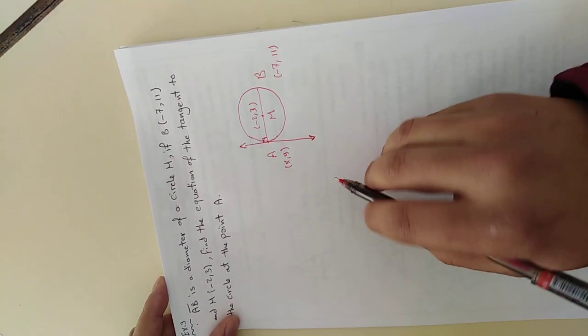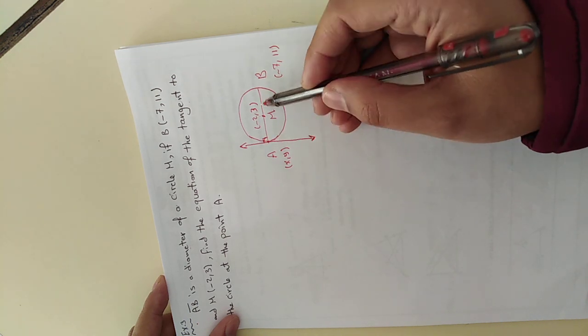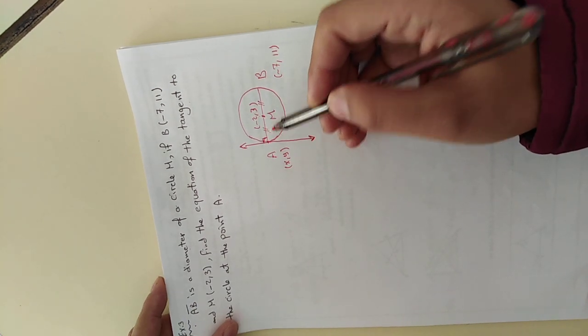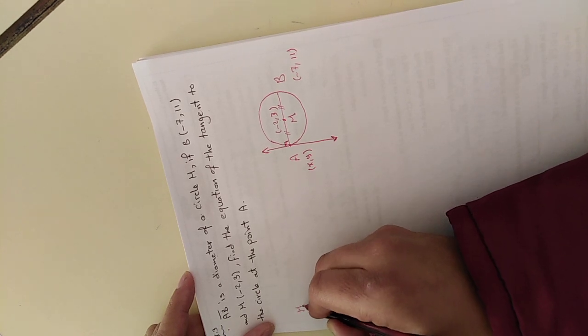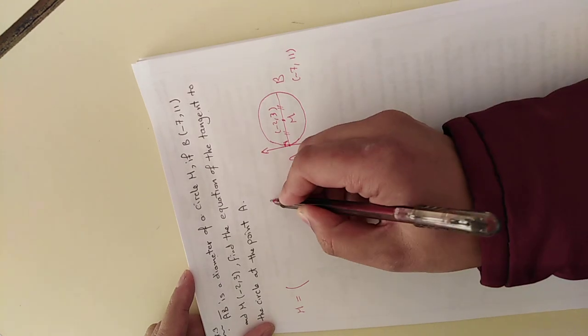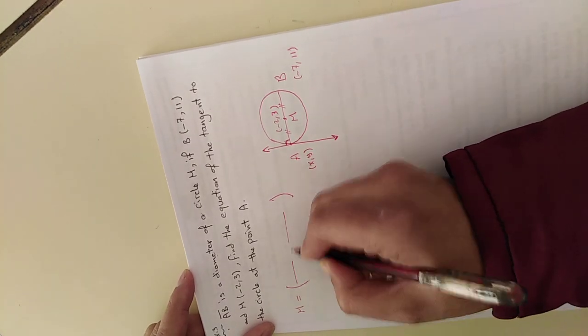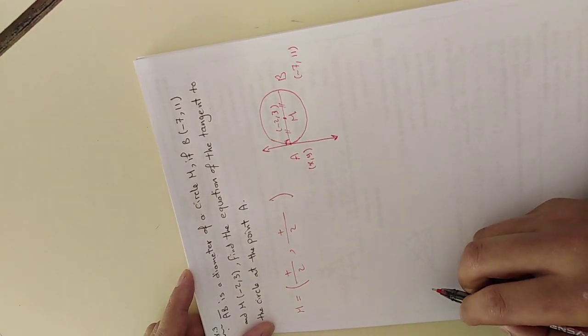Yes, we studied before that the center of the circle is in the middle between A and B. Then our rule is the point M equals the sum over 2.